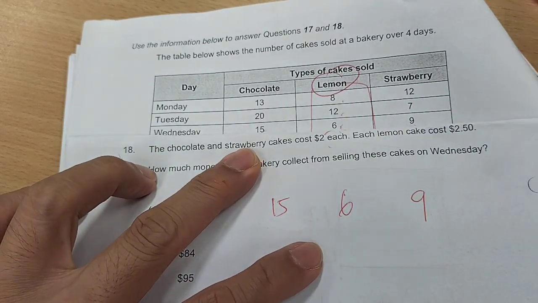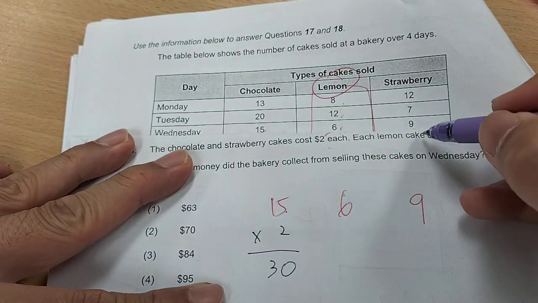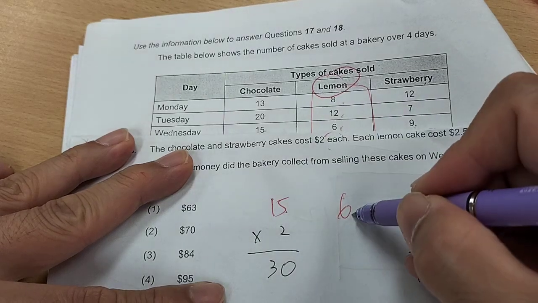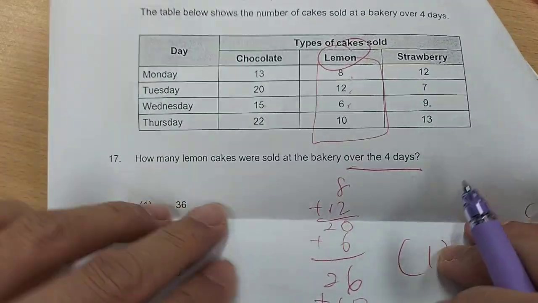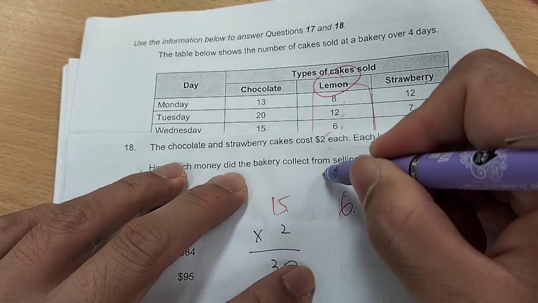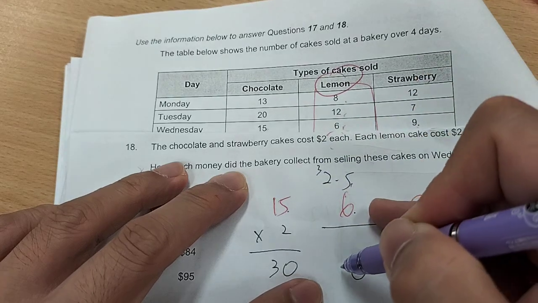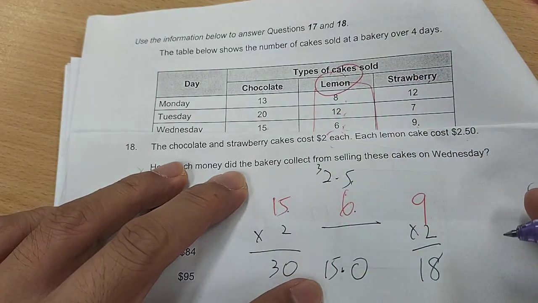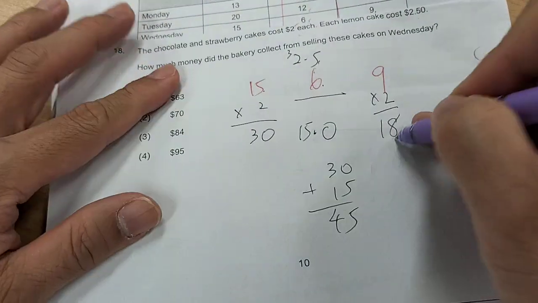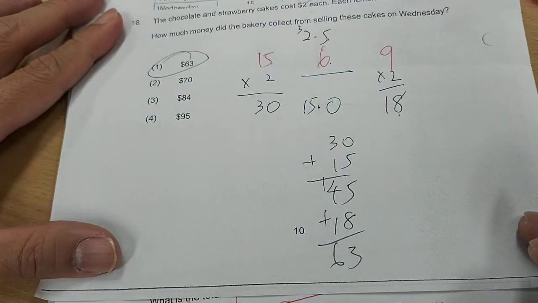It's $2 each. So 15 chocolate cakes times $2, that will be $30. 9 strawberry cakes times $2 will be $18. 6 lemon cakes, and lemon cakes, we found out, cost $2.50. So I use $2.50 times 6. Alright. And I will get $15. So if I add them all together, 30 plus 15 is 45. 45 plus 18 is 63. So the answer is $63.